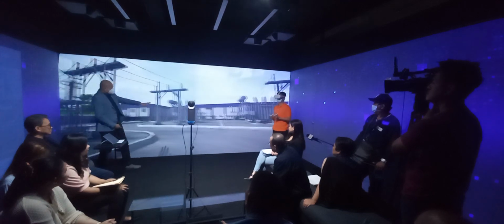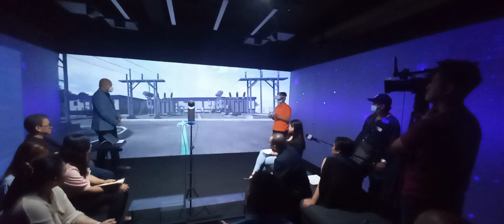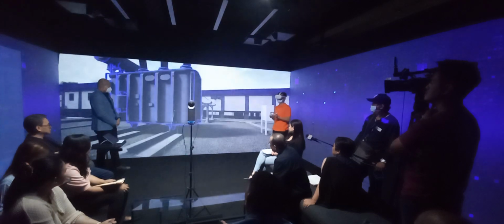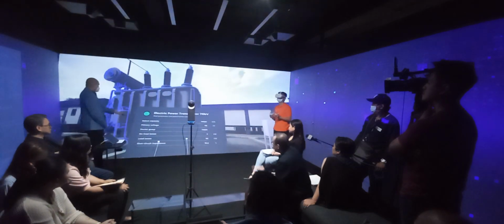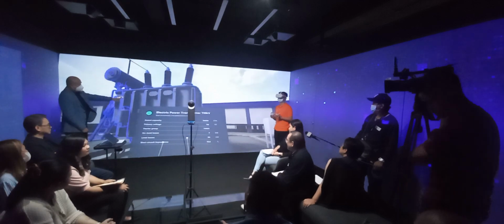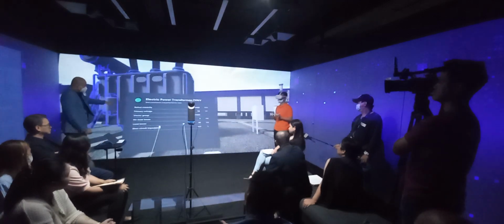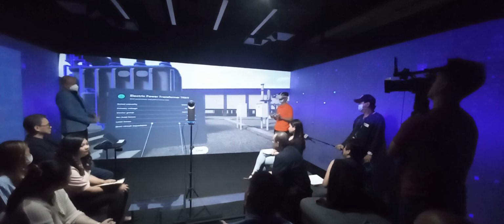So Jao can actually point at a certain equipment. This one will tell you that this is an electric power transformer, and it will give you a description kung ano yung asset na yan.